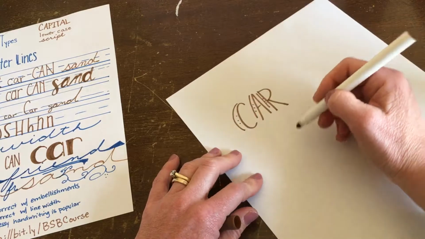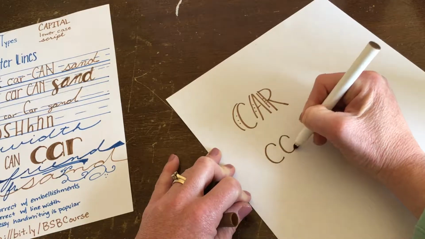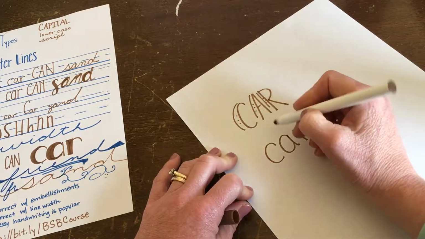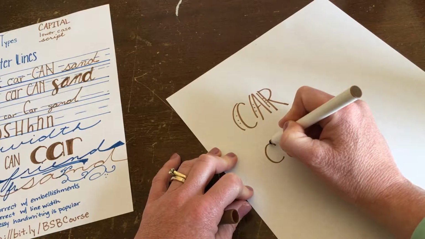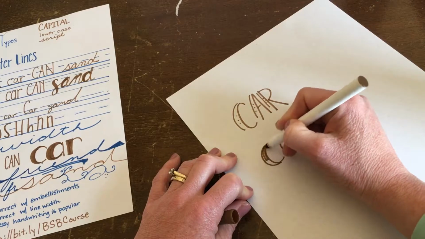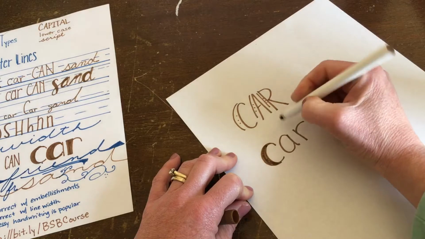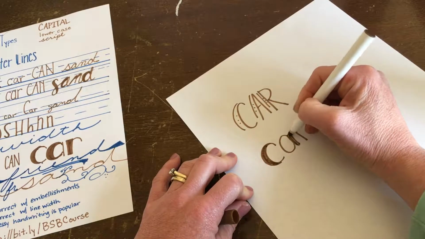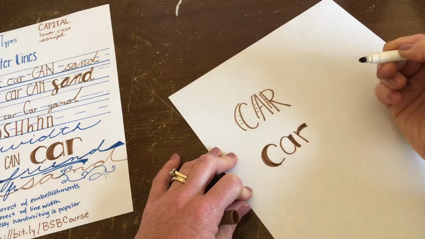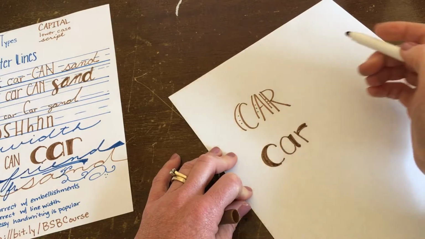Now, if we were doing, let's say, car like this, and we wanted to create a shadow or make it wider. Now that's on the left-hand side. Now C, obviously, there's really only one side to C, right? But we're not going to make it over here on the A, and we're not going to make it like this on the R, okay? That doesn't look great, right? That looks really choppy. It doesn't look like it's part of the same word.